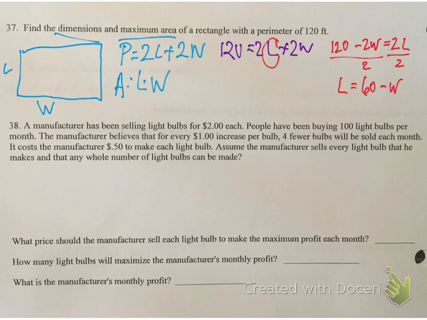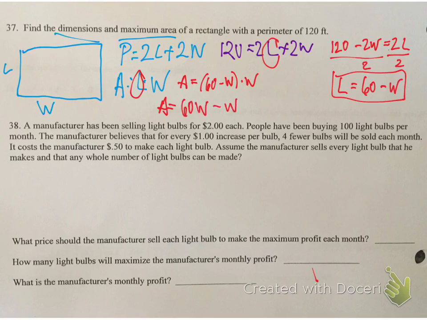I'm going to take this and plug it in for L right here. And then I want to find my maximum. So area equals 60 minus W times W. So I'm going to write 60W minus W squared. And then I want to find the max of this. What is my max?